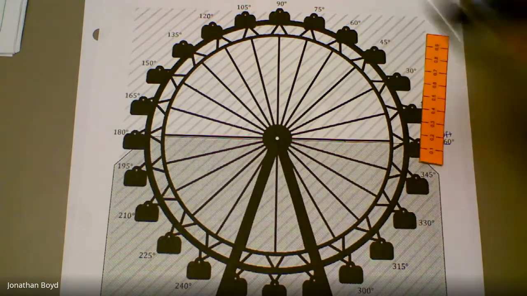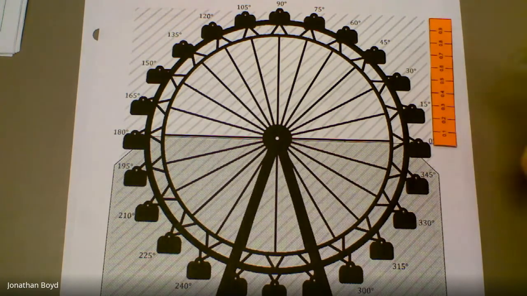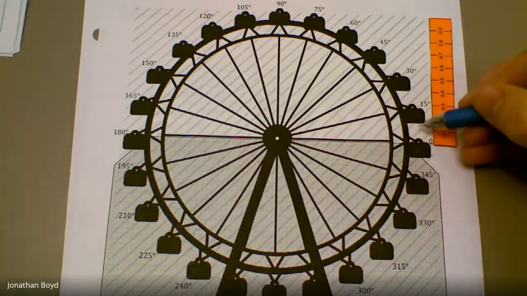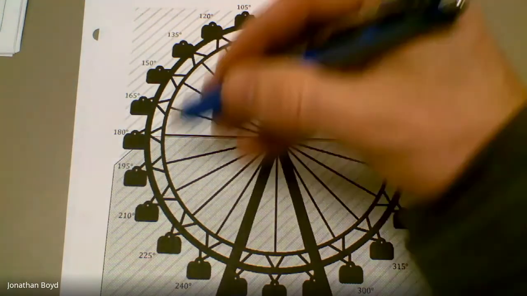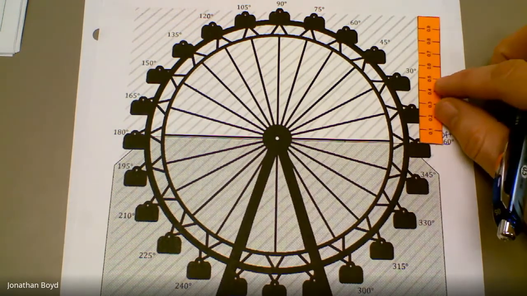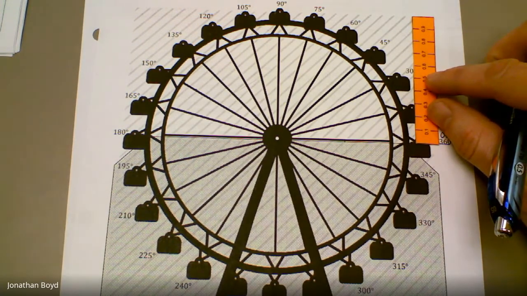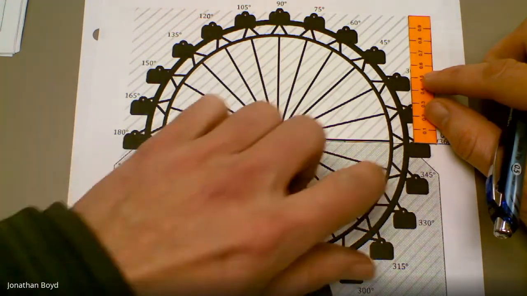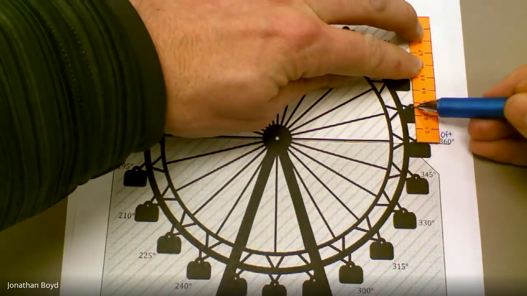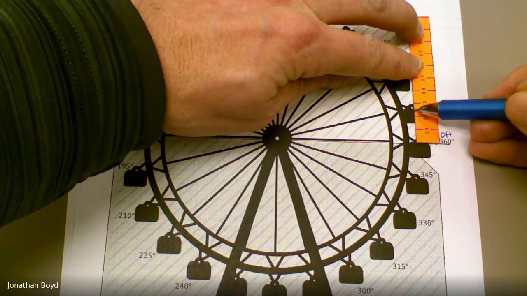So I'm going to measure this next one, at 15 degrees. You see there's a little white circle on each of the little carts on the Ferris wheel that's going around, so we're going to measure to that. I take my ruler, put it halfway, then measure up to that little white circle.